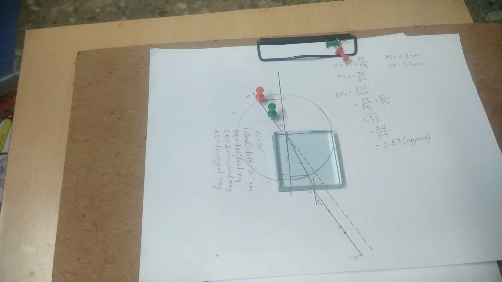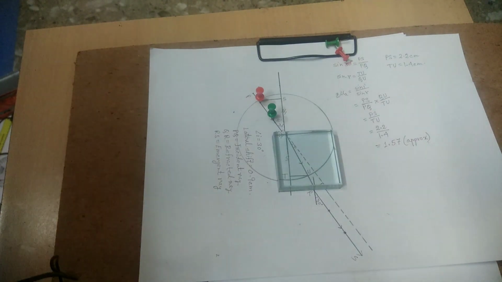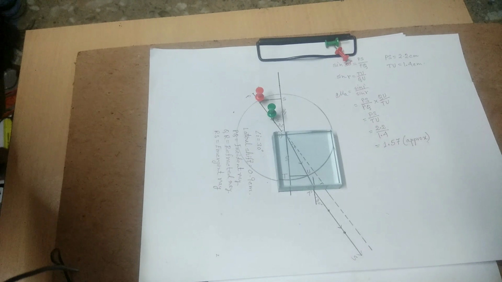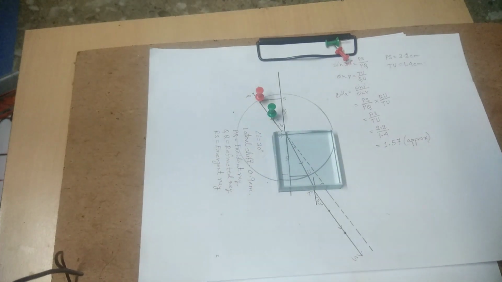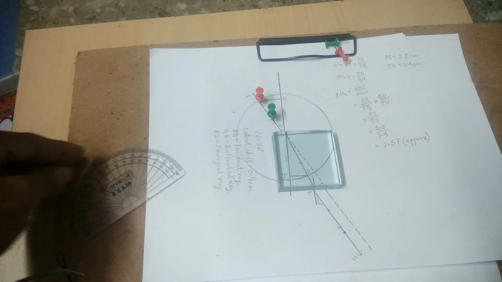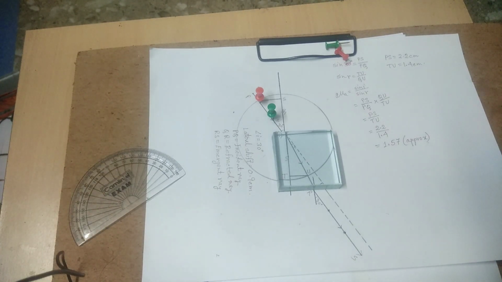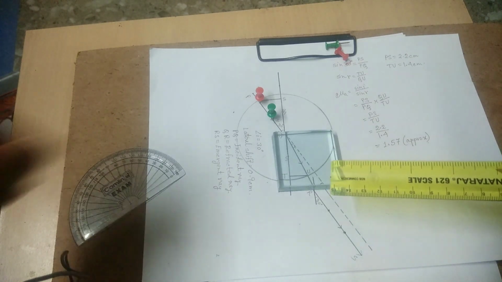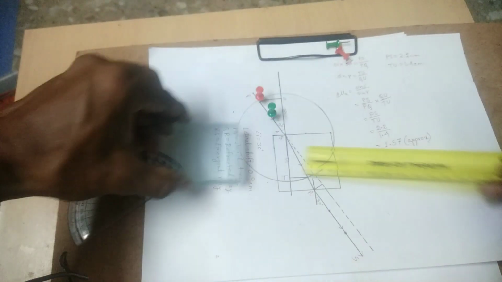Let us draw the slab. After that we will find the refraction. Here you see, with the help of a scale and protractor we will draw.